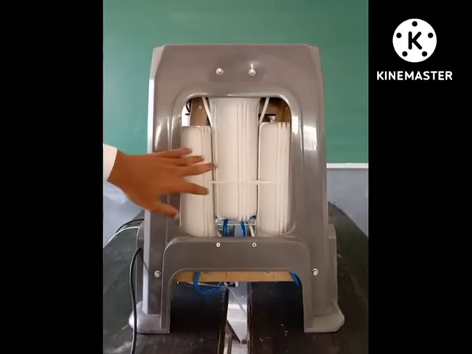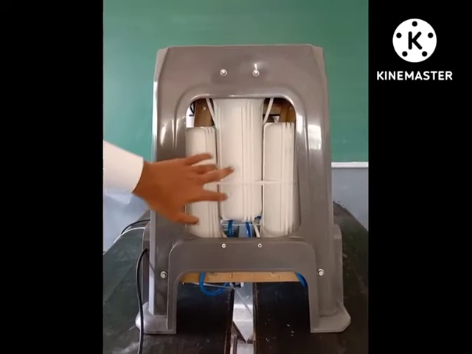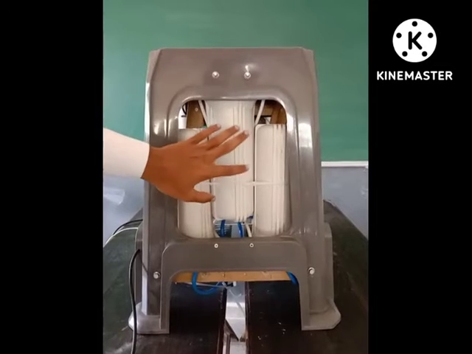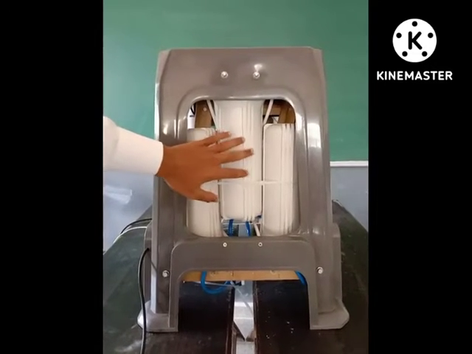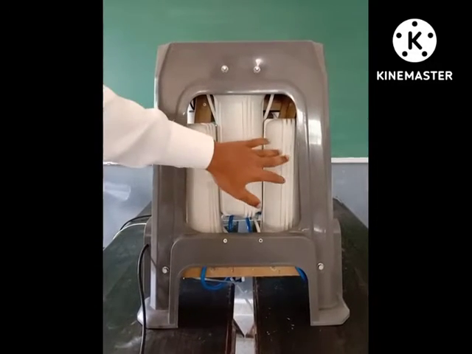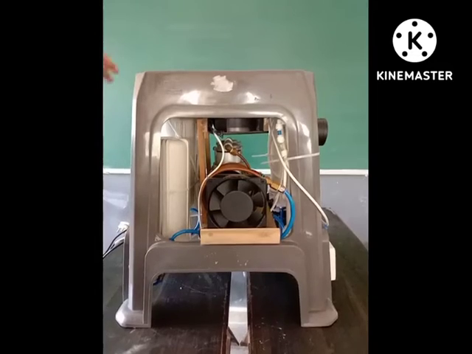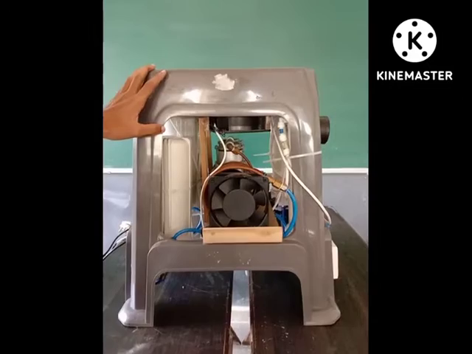Also, this is the back view of our oxygen concentrator model. Basically, as we can see here, we have three tanks or containers. This is the first tank, used to store the oxygen. These are empty tanks that are used to remove the water vapor from the air. That is the right side view of our oxygen concentrator model.